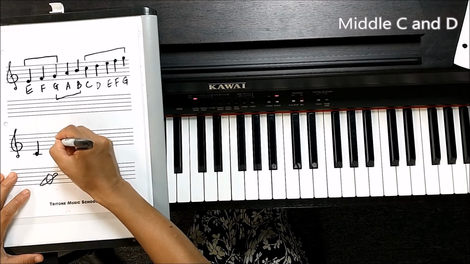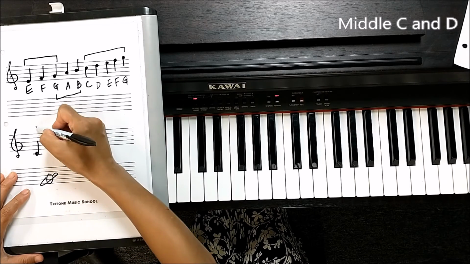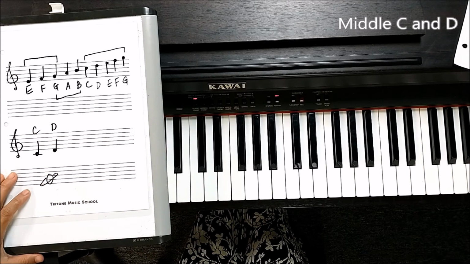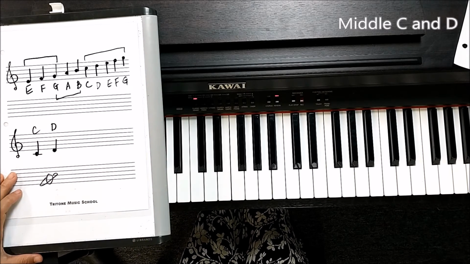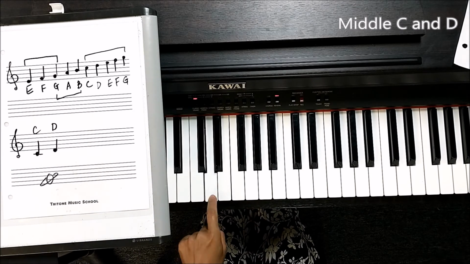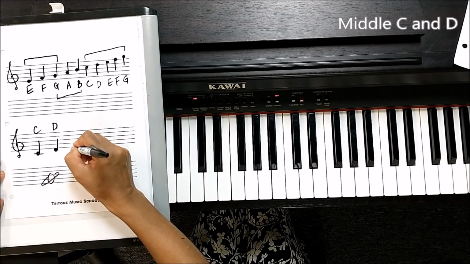I'm calling it the light bulb hanging from the ceiling. That's a D. So Saturn is middle C, light bulb is the D, one step above C. And then let's review those 3 notes.